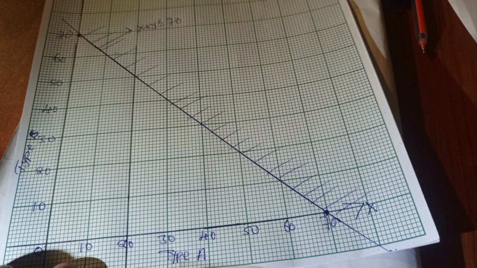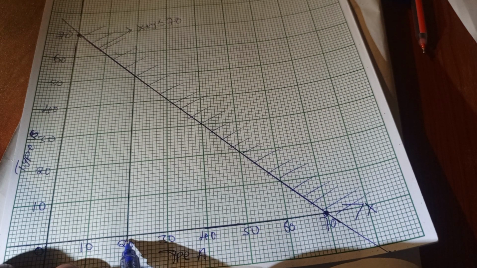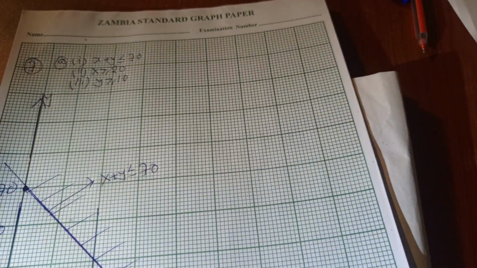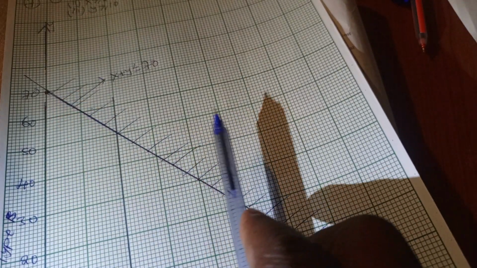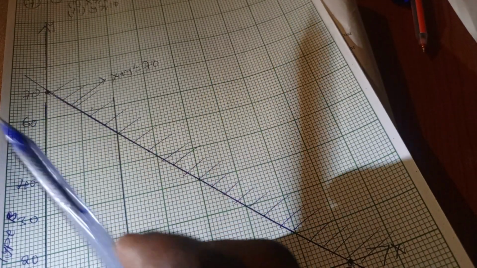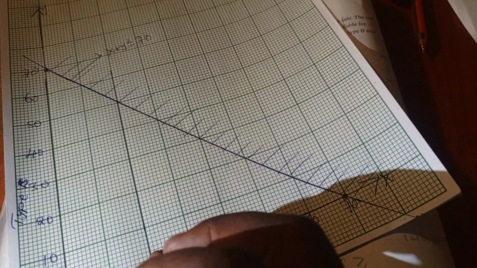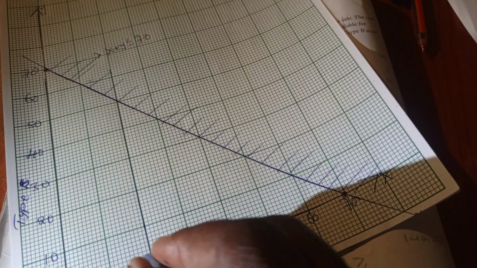So this one, don't forget to name it. This one is x plus y less than or equal to 70. Clear? Then now this one, we check for the sign. The sign is what? The sign is greater, which means the side which is greater is the right hand side. Which means we shade the less part, which is on the left hand side. So we shade this part. Right?